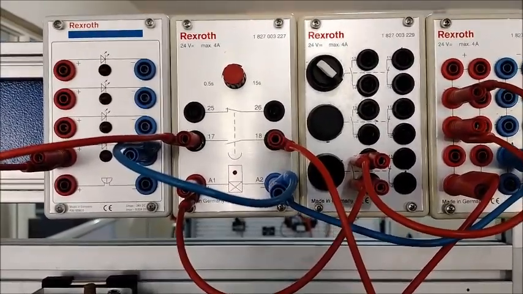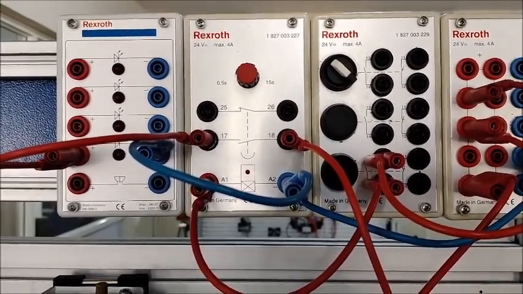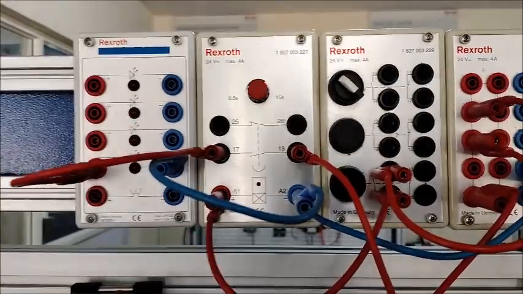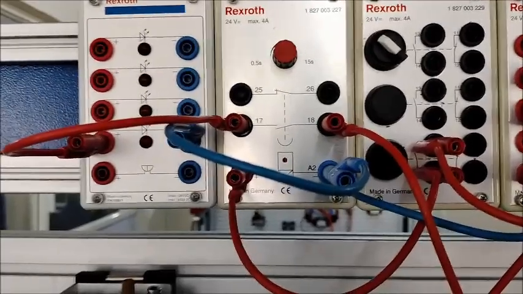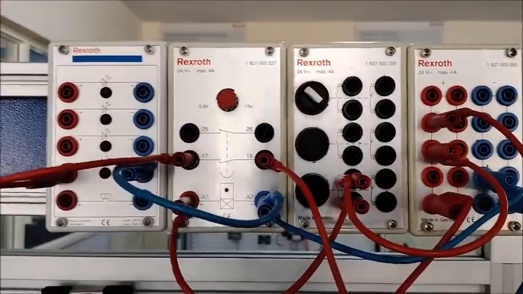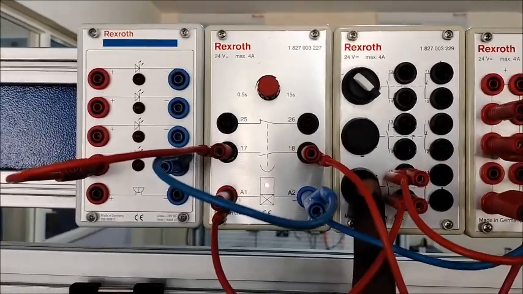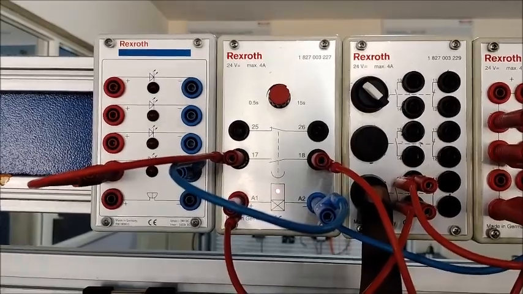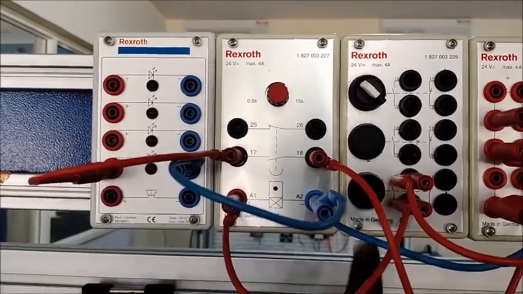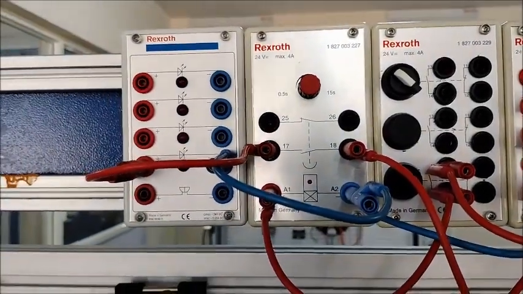And on delay requires a continuous signal, at least for the time set in the timer. If you just give a pulse signal, your timer will not work. Even after 5 seconds, you will not get the output. So it requires a continuous signal, at least for the time set in the timer. And this is a knob, you can adjust it from 0.5 seconds to 15 seconds.